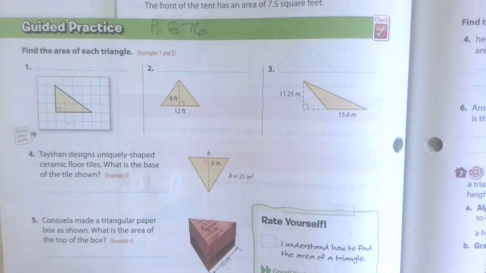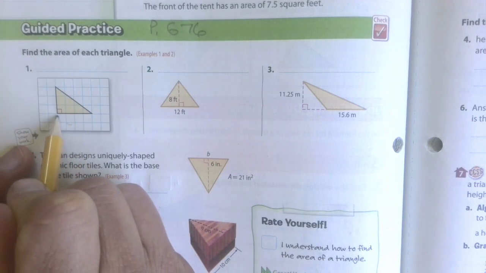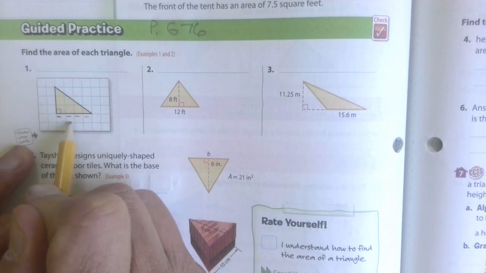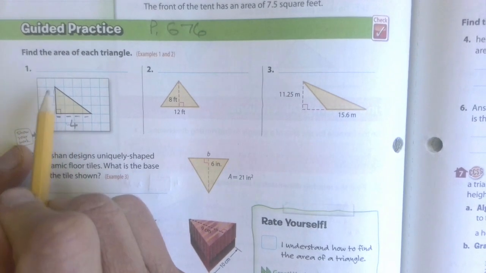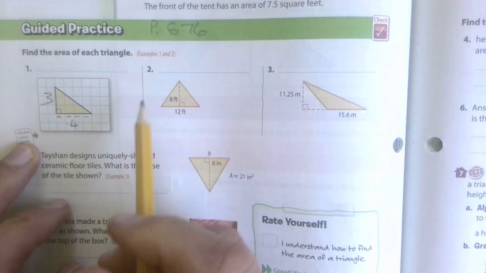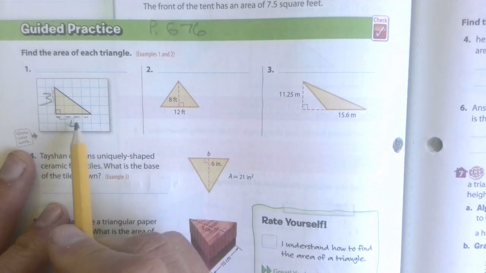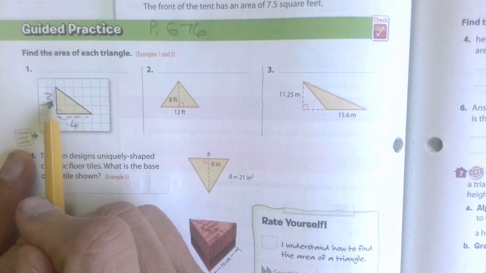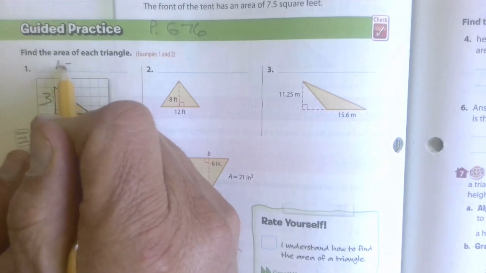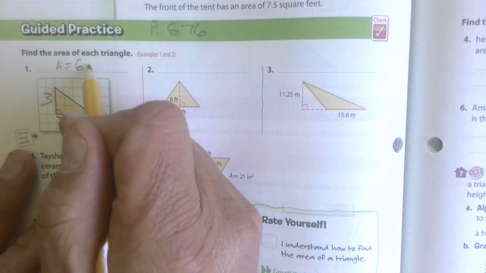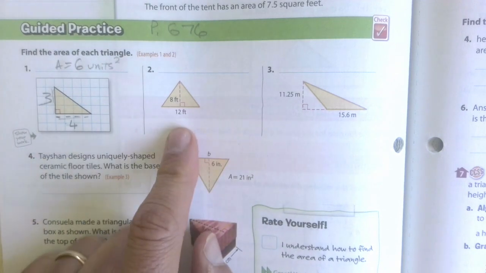Ready, go. All right, so I count this, and the base is 1, 2, 3, 4. So the base is 4. I count up here, and it's 1, 2, 3. The height is 3. And we know the area of a triangle is base times height, and then divide by 2. So 4 times 3 is 12, but then you have to divide by 2. So here the area is 6 square units. Units squared. Got it? Now you try number 2 on your own.